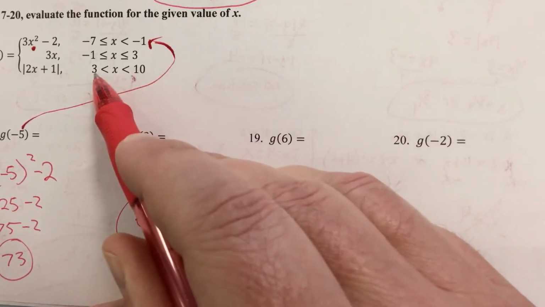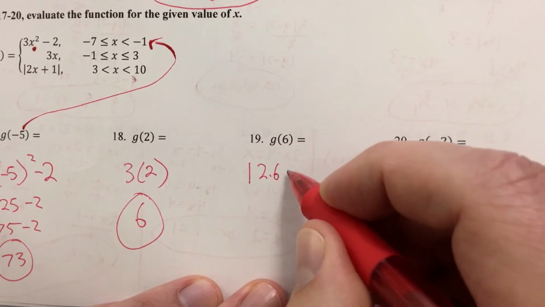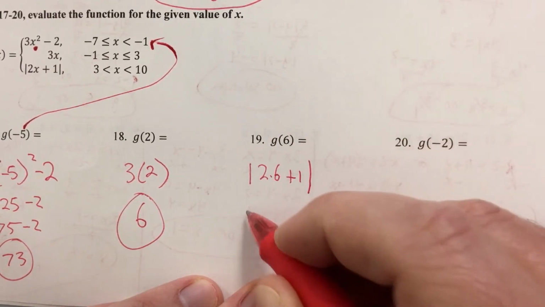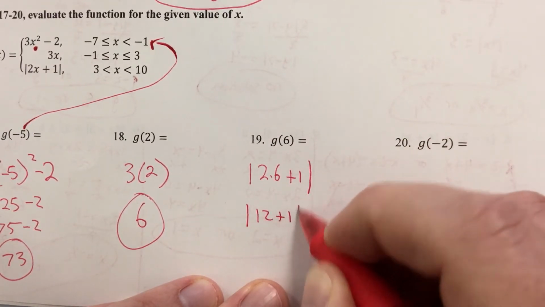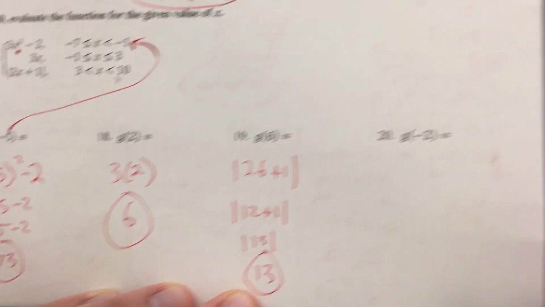6 falls between 3 and 10, so we're going to plug it into the bottom one. That's 2 times 6 plus 1. That's the absolute value of 12 plus 1. That's the absolute value of 13, which is just 13.